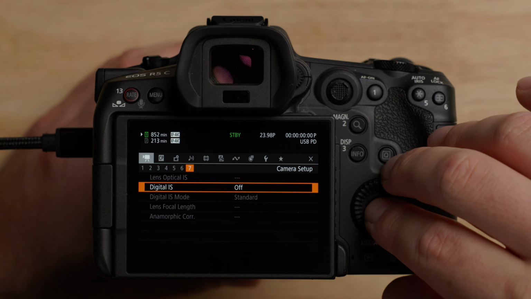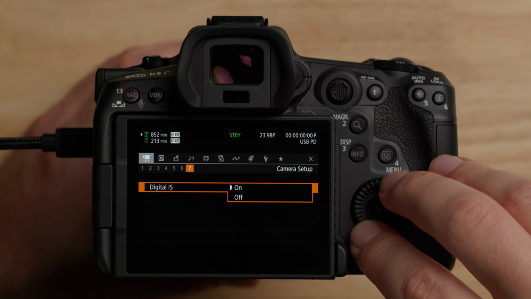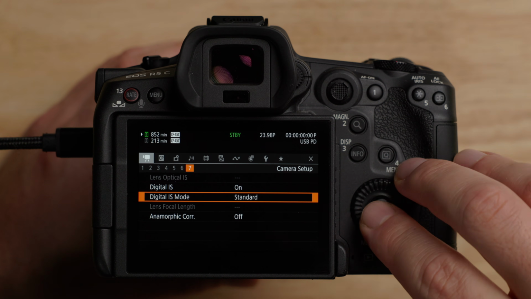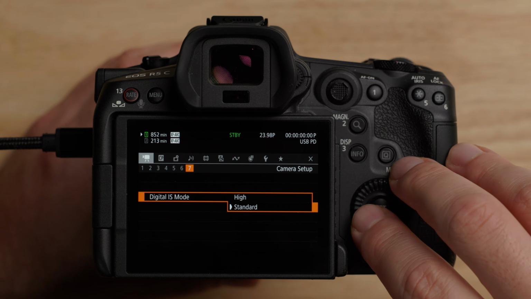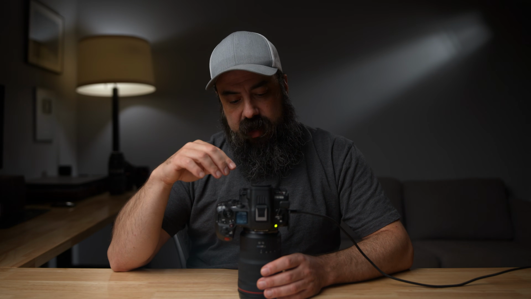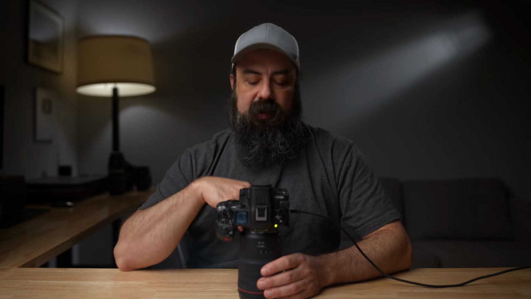There are lots of different options here. So the digital IS, let's turn this on to show you. There are a couple different modes: standard and high. The standard crops in 1.1 times, so a 10% crop, and the high mode crops in even further. It's a 1.43 times crop, or 43% crop. So I generally leave this on standard, and then I use a lens that has optical stabilization, but play around with it, see what you like. In certain situations, one might be better than the other. If you're not using it in that way, just turn it off.